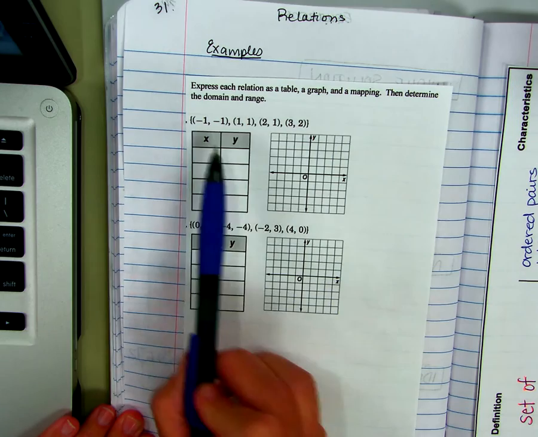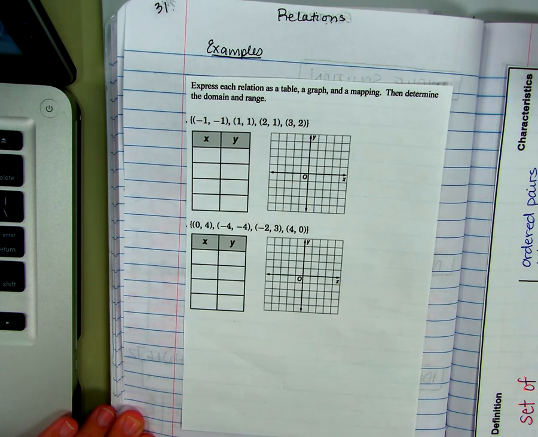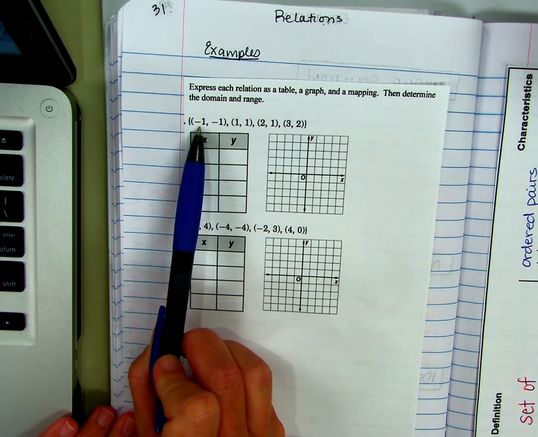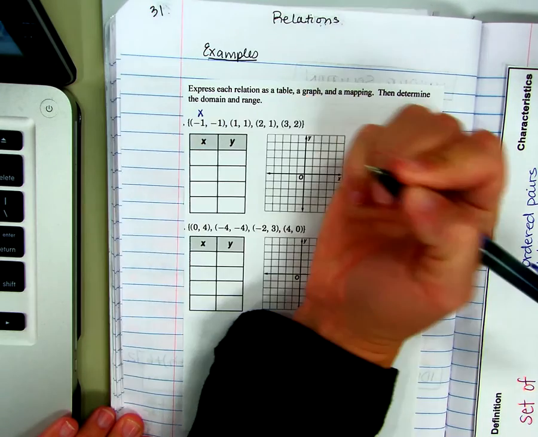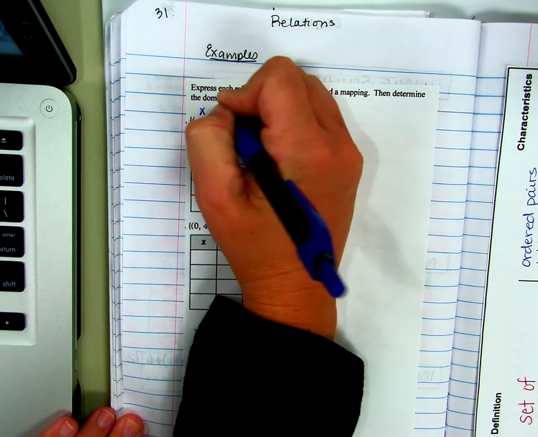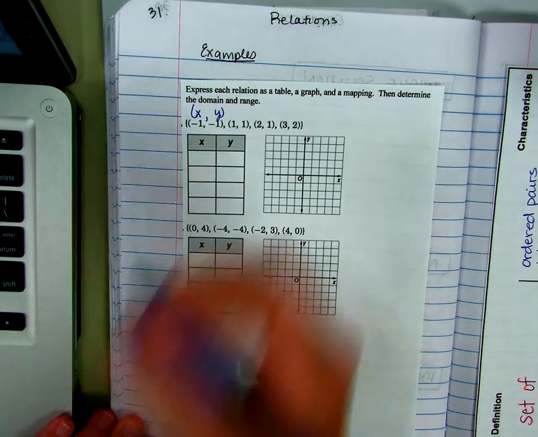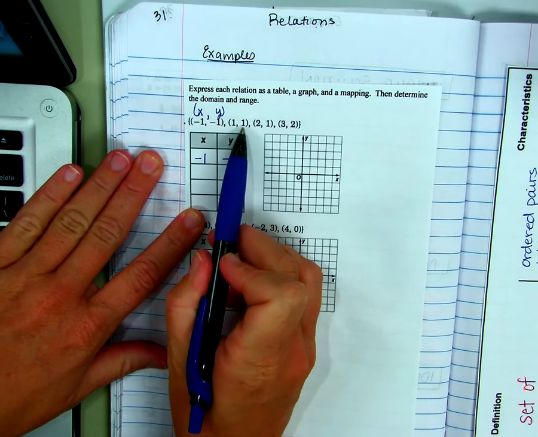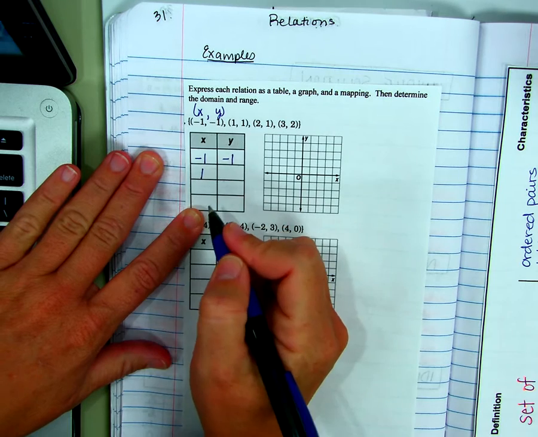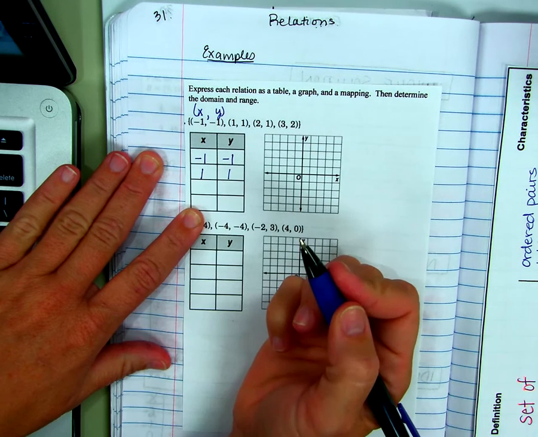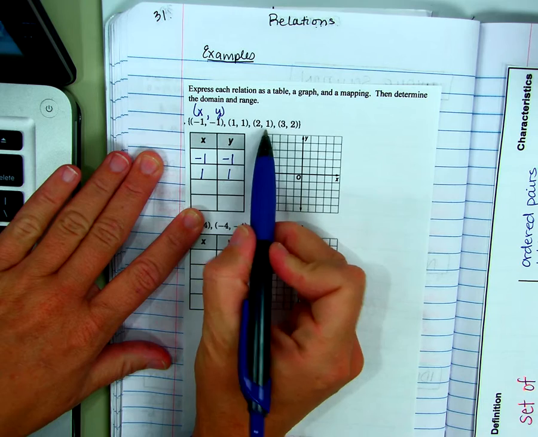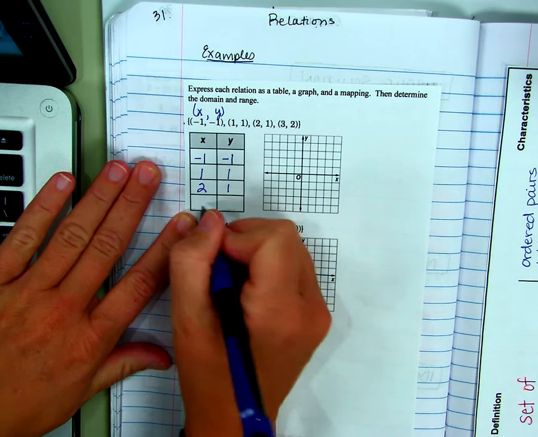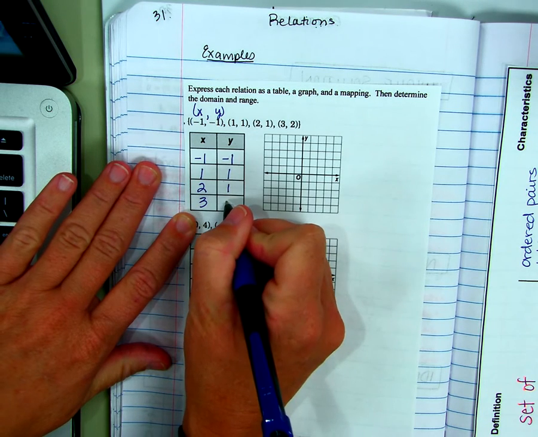So I'm going to start with converting this set of ordered pairs into a table. And here's what I do. I take the numbers. The first number are my x values. The second number are my y values. So this one becomes -1, -1. I take my next ordered pair. The first number is 1. That's my x value. The second number is also 1, but that's my y value. Right here, I take this ordered pair. The x value is 2. The y value is 1. And right here, my x value is 3. My y value is 2.